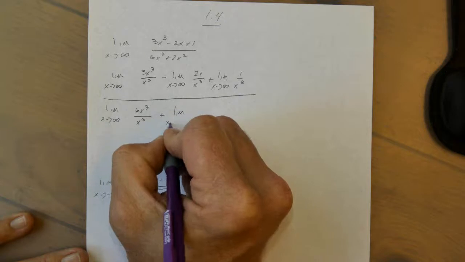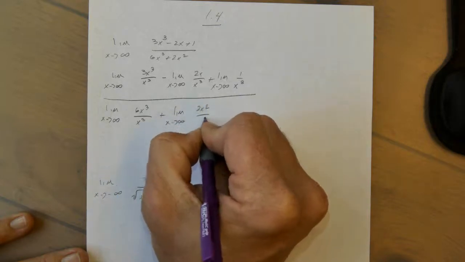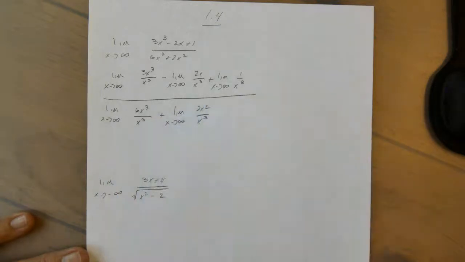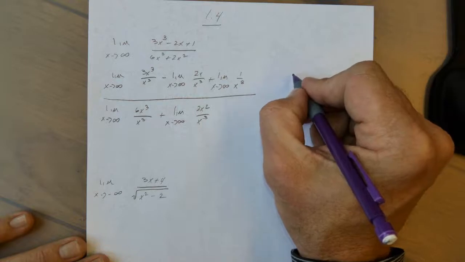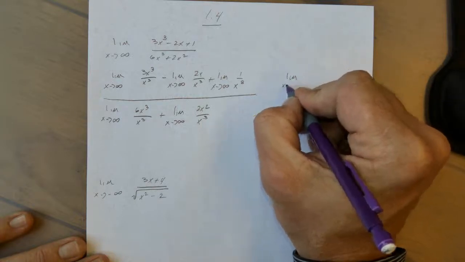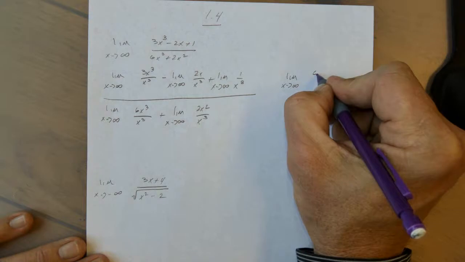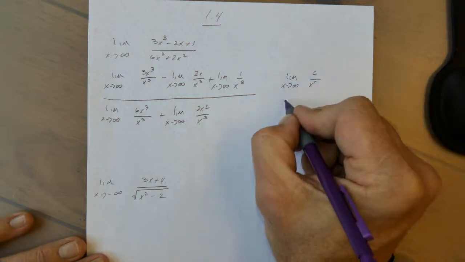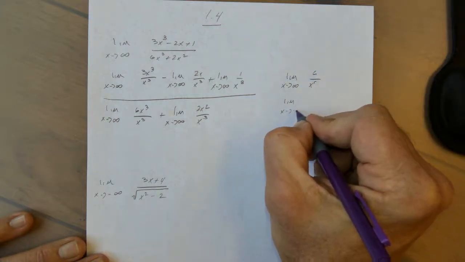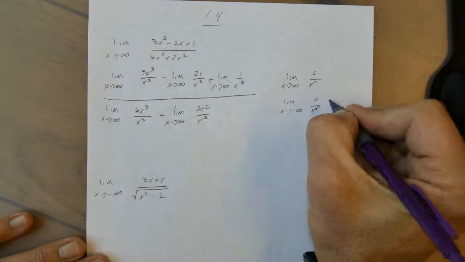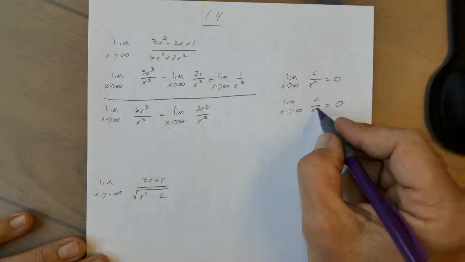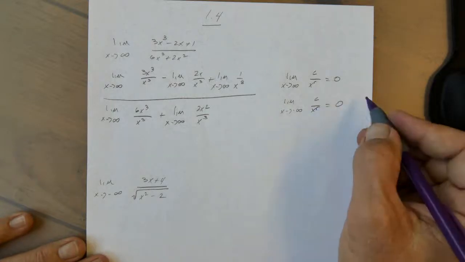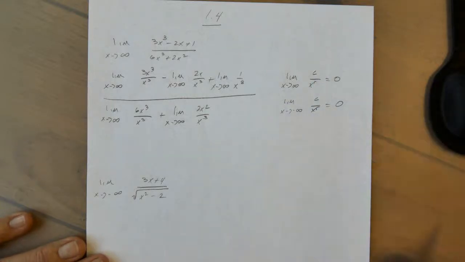We have a 2x squared over the x cubed. Okay, so what we have is a limit law that we're going to apply here. And that limit law is the limit as x approaches infinity of c over x to the r, or the limit as x approaches negative infinity of c over x to the r, and that is equal to 0, provided r is a positive rational number and c is any real number.